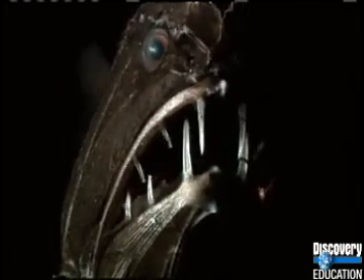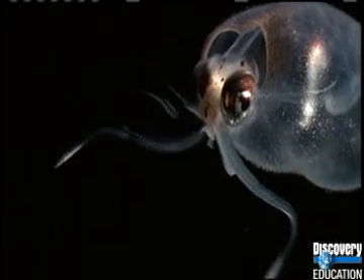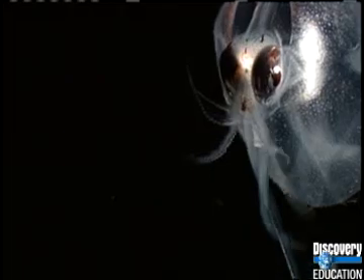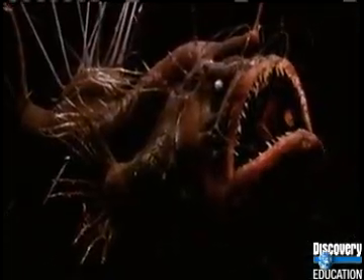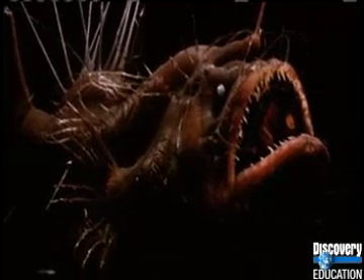Creatures that live here have other adaptations, including sharp fangs, as seen on this fang-toothed fish, or large mouths, as seen on this gulper eel, to help them catch food. Many have slender or transparent bodies, like this squid, that help them hide from predators. Other fish are colored to help them blend in better with the dark water.